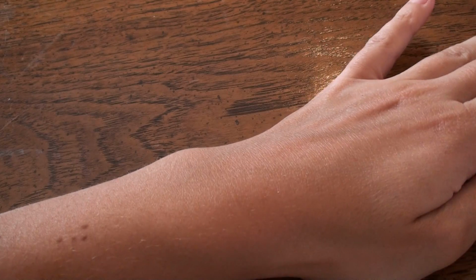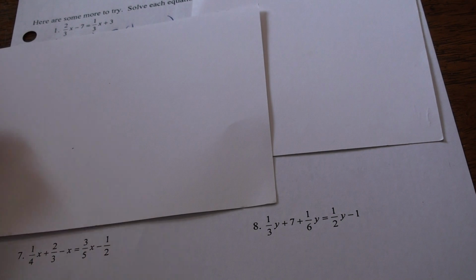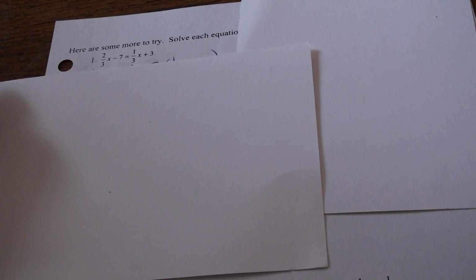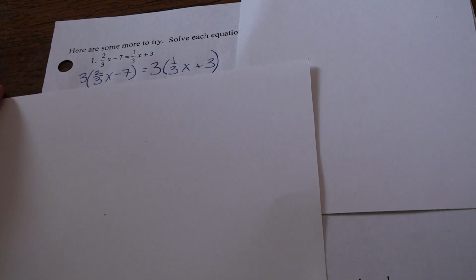So now let's look at some of the problems that you're going to be working on your own. And we're going to start with number 1. We're going to solve each equation. So I start off with 2/3 x minus 7 equals 1/3 x plus 3. So you hopefully noticed that your common number is going to be 3, and you multiply everything by 3.